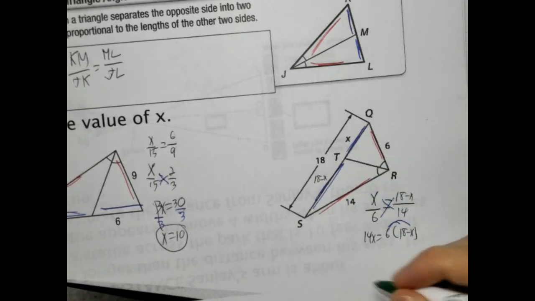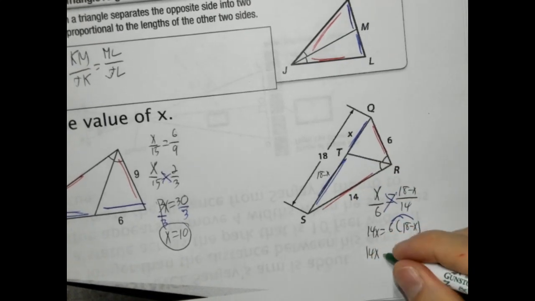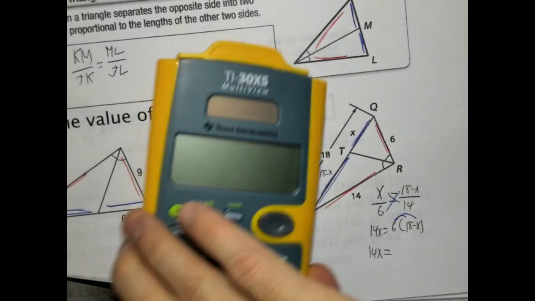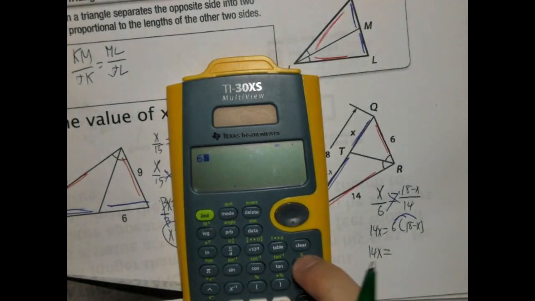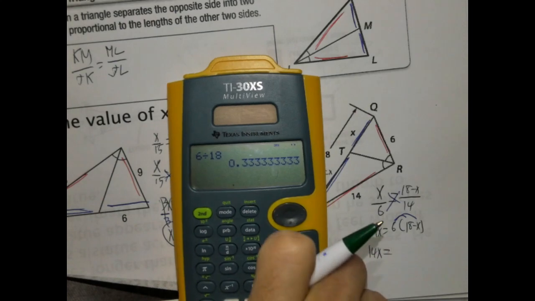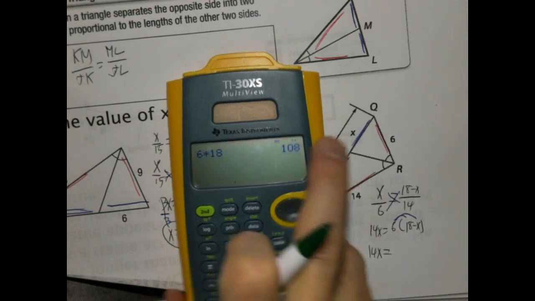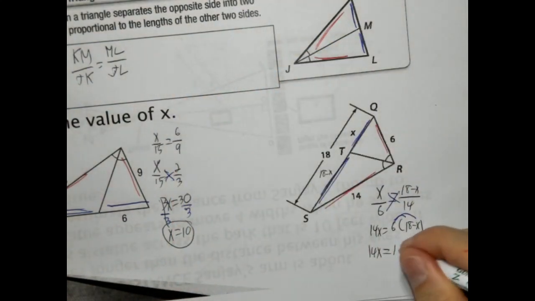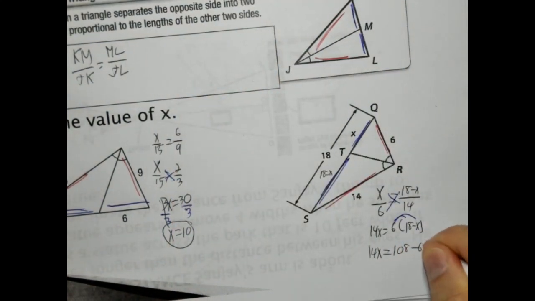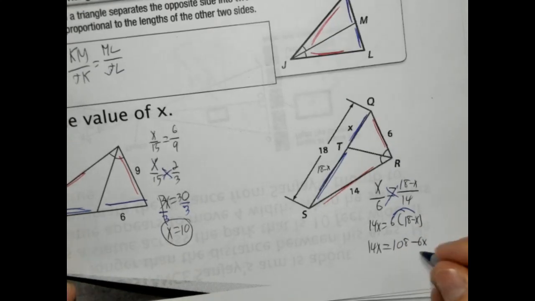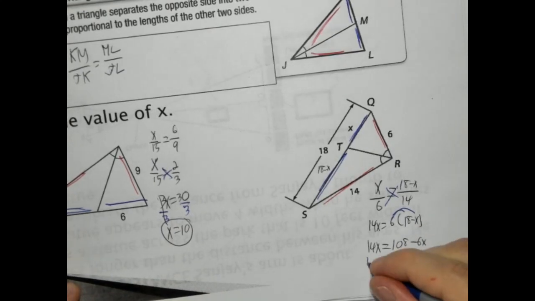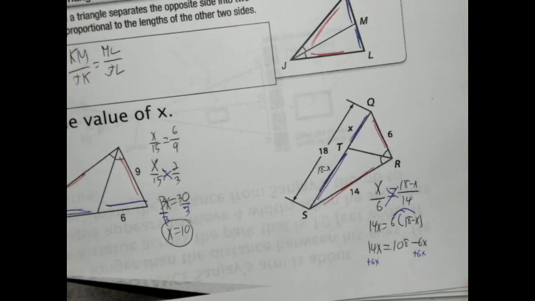We're going to get 14x equals, what's 6 times 18? Let's see. Oh, why did you divide? That's not what we're looking for. 6 times 18. There we go. 108. So 108 minus 6x. And let's get the x's on the same sides. We're going to add 6x to both sides. And we're going to get 20x.